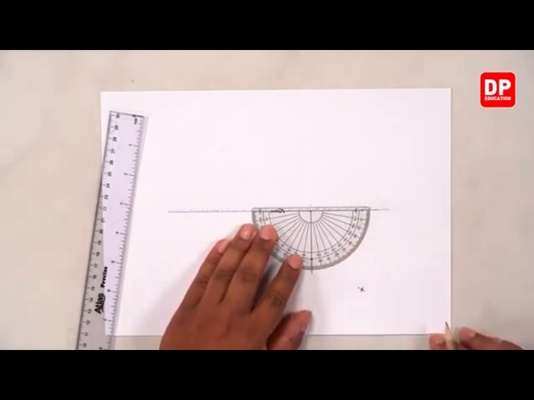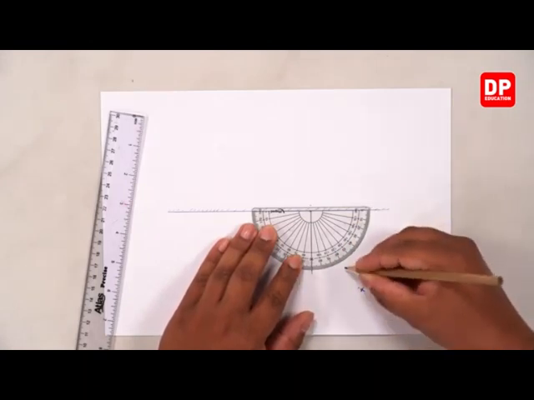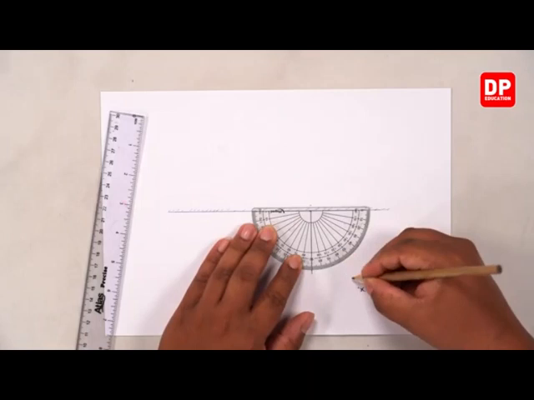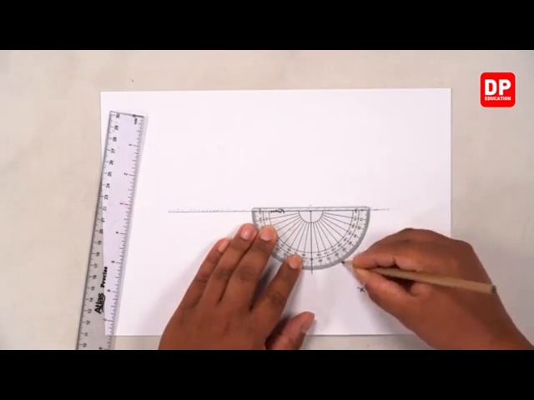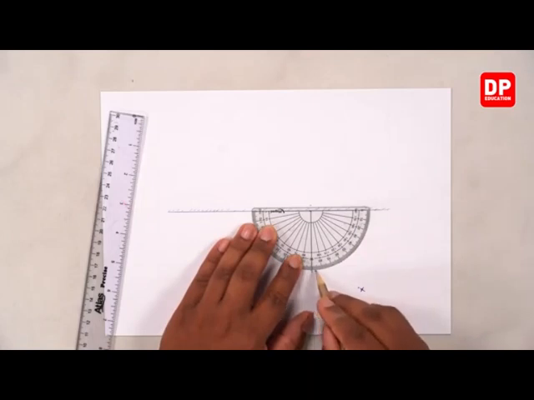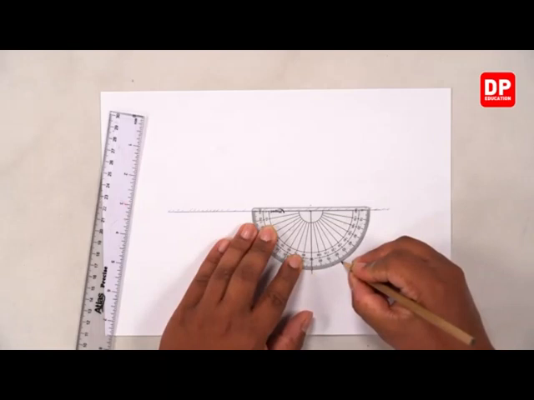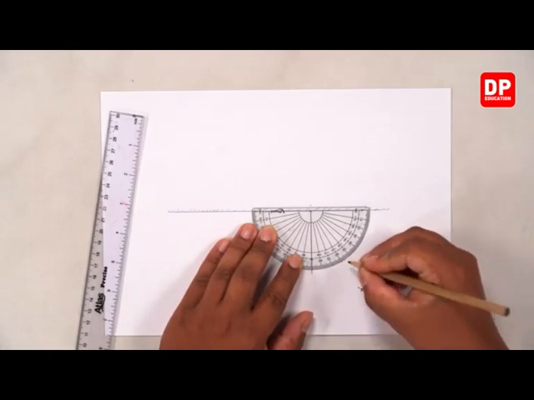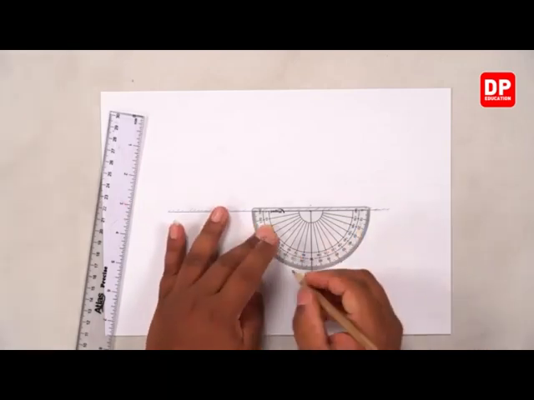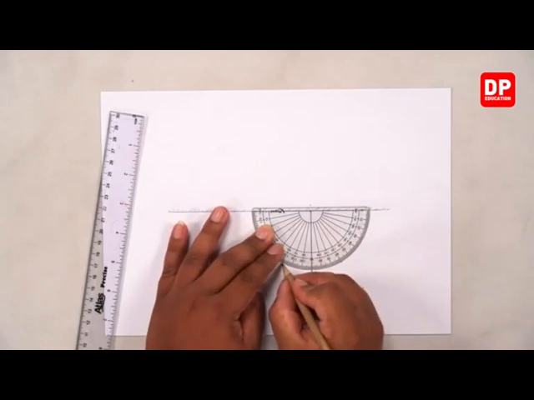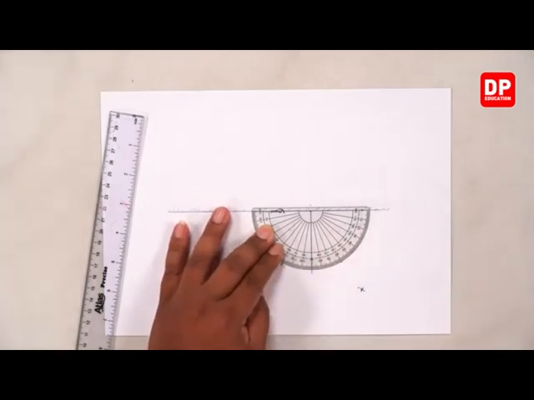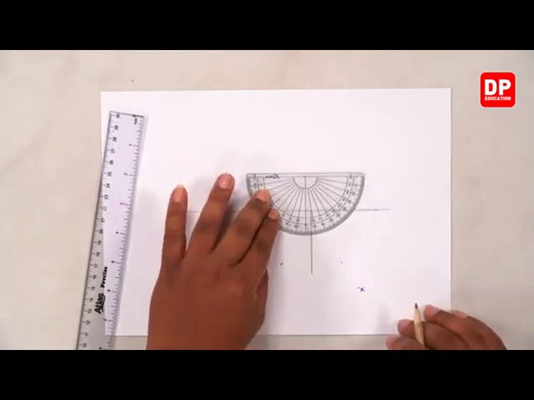Let's take around a 30-degree angle. From here, 10, 20, 30, a 30-degree angle. Once again to here also a 30-degree angle. Make sure you are marking these angles. It should be very accurate, okay?